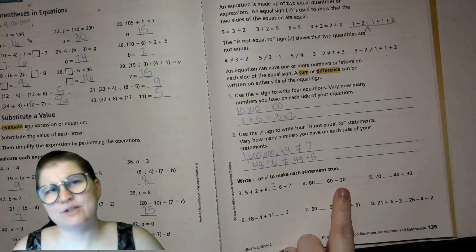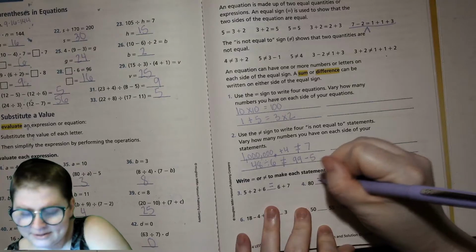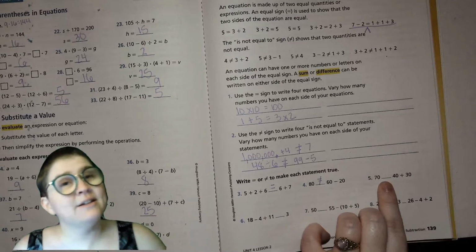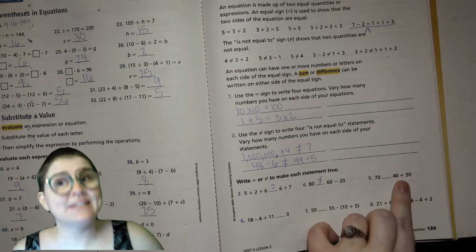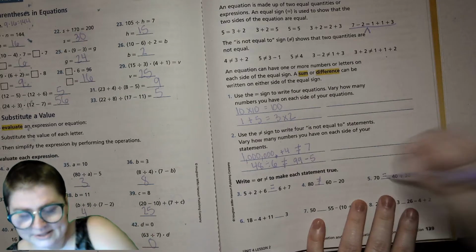80, is it equal to or not equal to 60 minus 20? Well, what's 60 minus 20? 40. Is that the same as 80? No, it's not. Not equal to. 70 is what compared to 40 plus 30? Well, it's 40 plus 30. It's 70. Is 70 the same as 70? For sure. Absolutely it is.